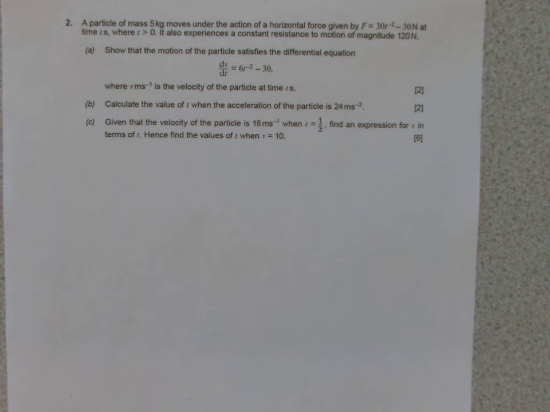Right, a particle of mass 5 kilograms moves under the action of a horizontal force given by F equals 30t^-2 minus 30 newtons at time t seconds, where t is greater than 0. It also experiences a constant resistance to motion of magnitude 120 newtons. Show that the motion of the particle satisfies the differential equation as given there.